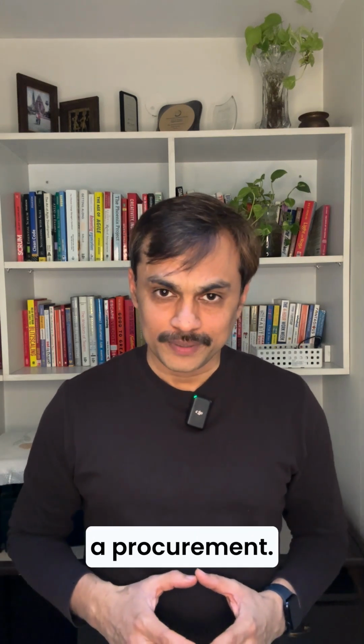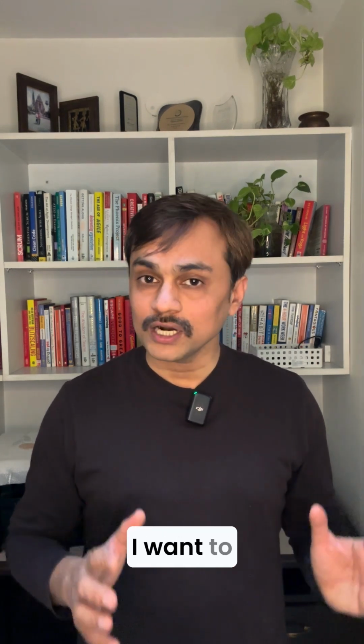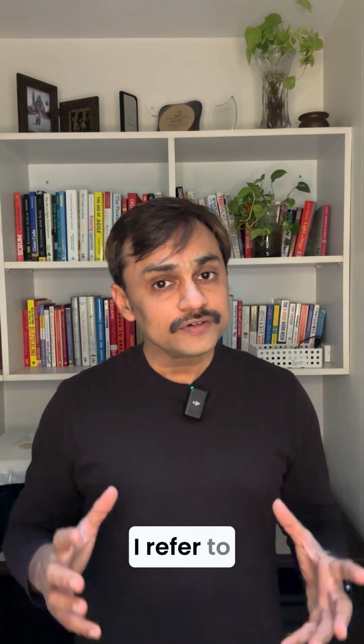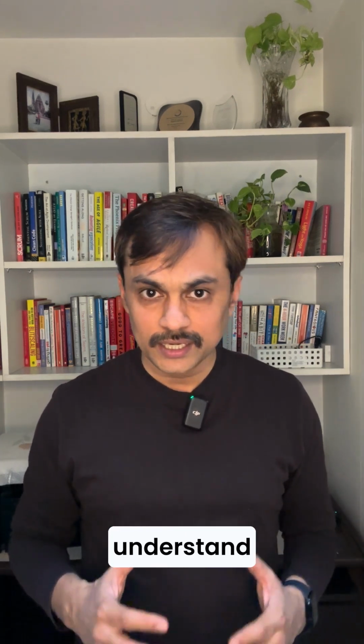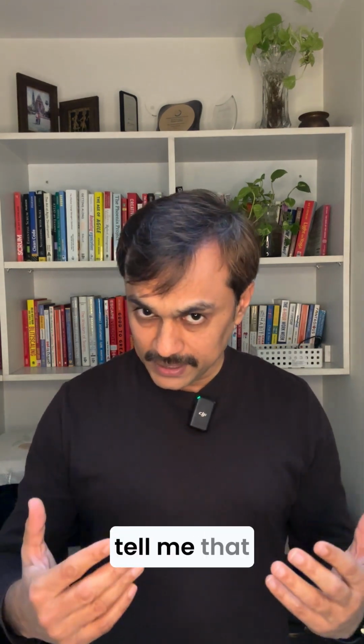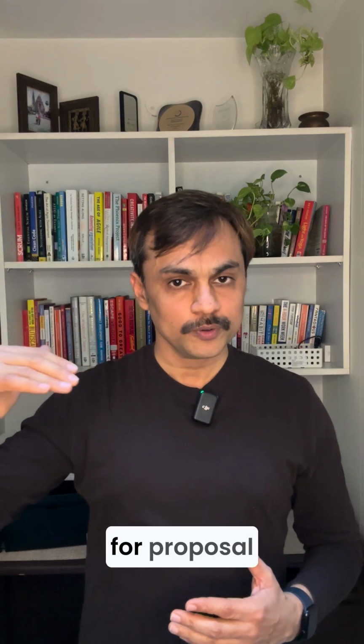Typical flow of a procurement. Once I have a work which I want to get from outside after making the make or buy decision, I refer to my procurement management plan to understand how I should go about it. My procurement management plan will probably tell me that I need to prepare a request for proposal which can be sent to different vendors.